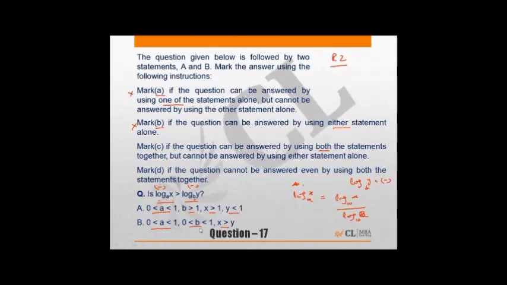Can I combine the two statements? No, I can't. Just look at it this way. B greater than 1, and this says B lies between 0 and 1. There is a contradiction, so C also cannot be the answer. The correct answer has to be D. Let's move to the next question.